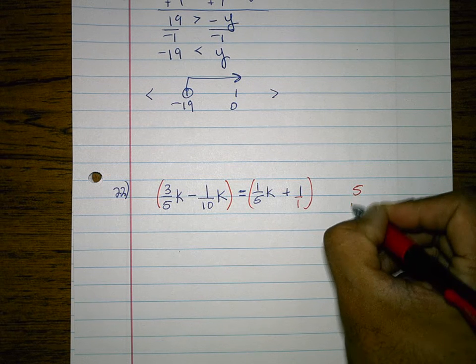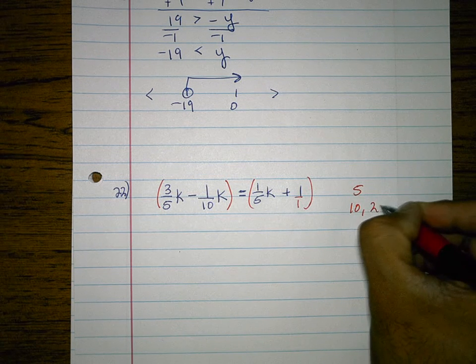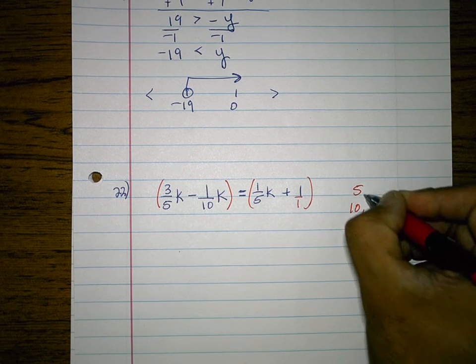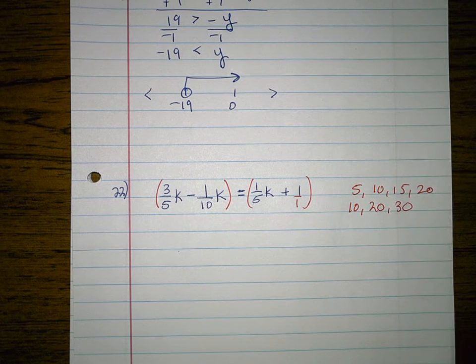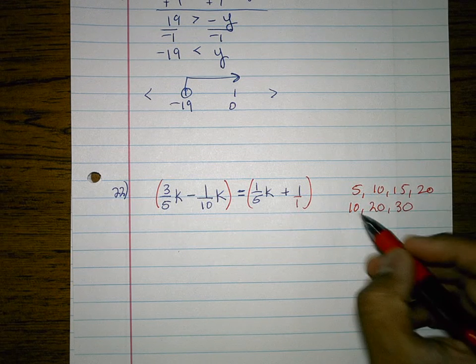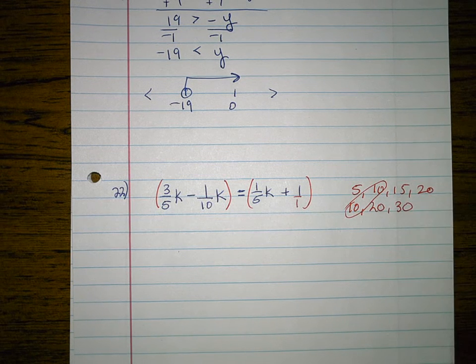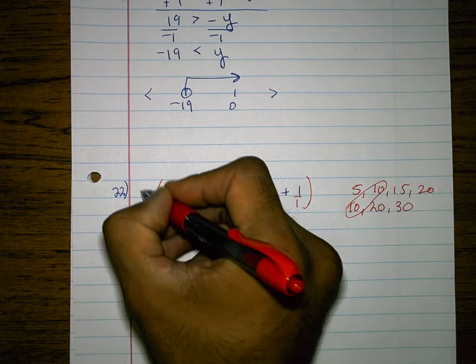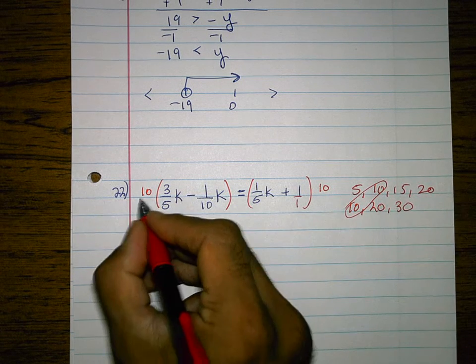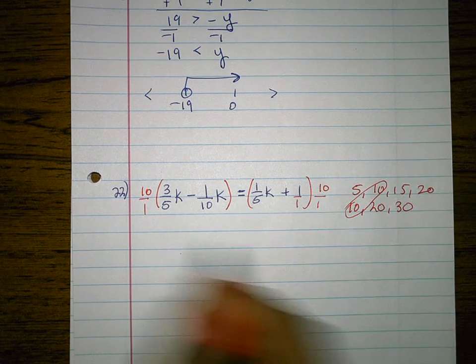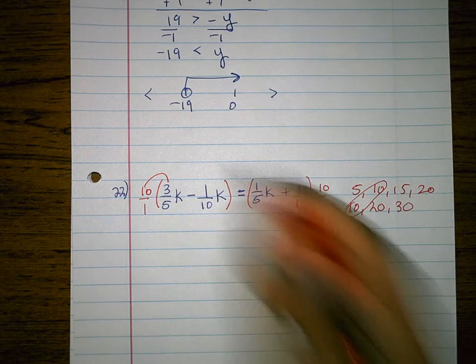So here's the two numbers that I have. If I were to do multiples of those, I want to find the one that is the least common, which means the same but the smallest, and you can see it's 10. So once I do find that, that's what I multiply both sides by. Now I got to use my distributive property here and realize these are over 1.